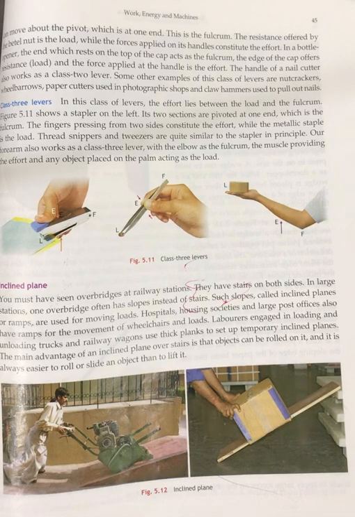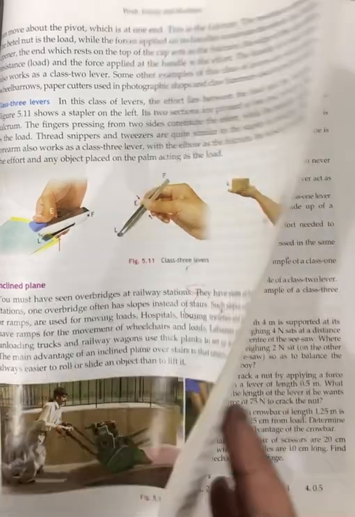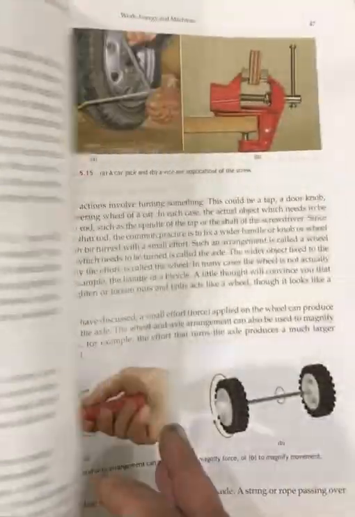The main advantage of an inclined plane over stairs is that the object can be easily rolled on it, and it is always easier to roll or slide an object than to lift it. So to lift an object is difficult, to slide is easier. So we make use of a ramp for that purpose.